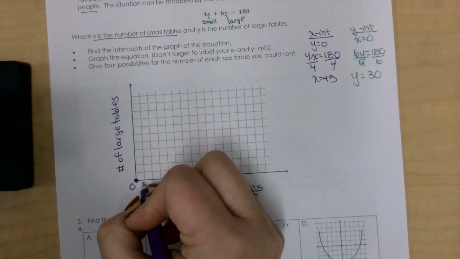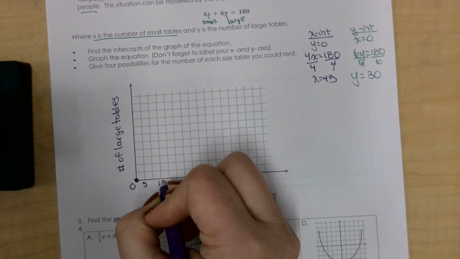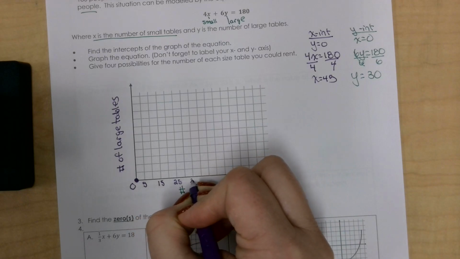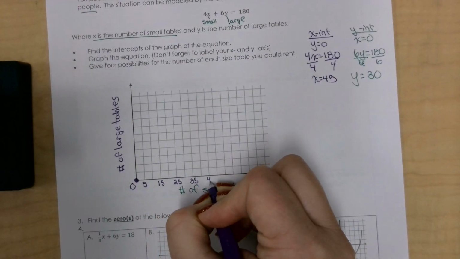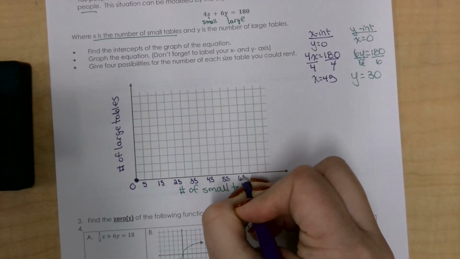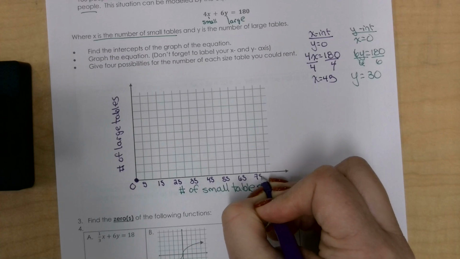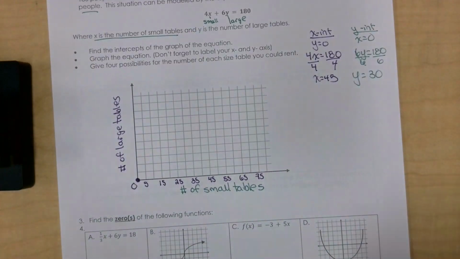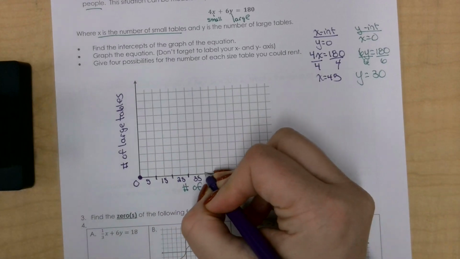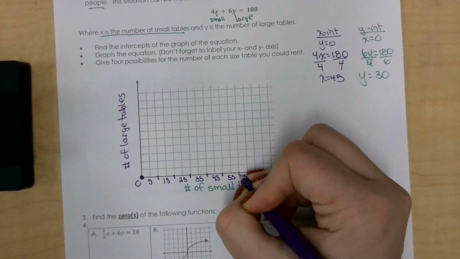So I'm going to do 0, 5. I'm not going to write a 10. I'm just going to write 15, 20, 25, 30, 35, 40, 45, 50, 55, 60, 65, 70, 75. I'm going to skip some so I just don't have the space for it to look good.